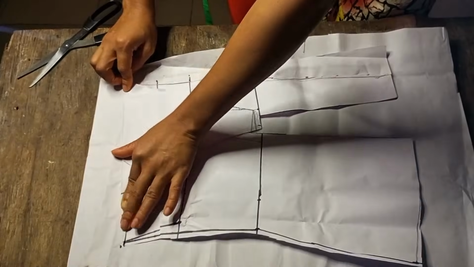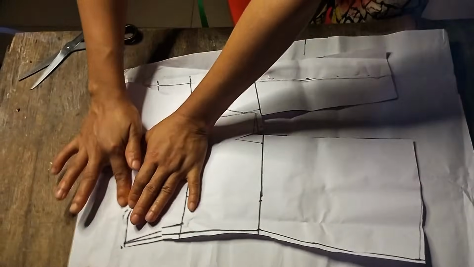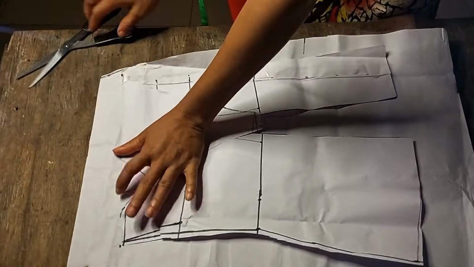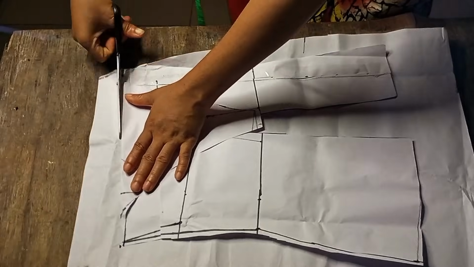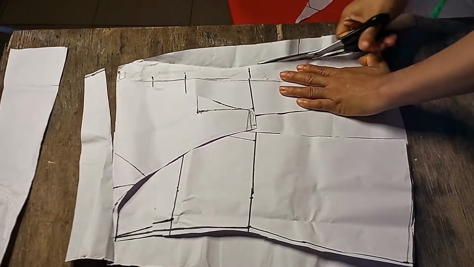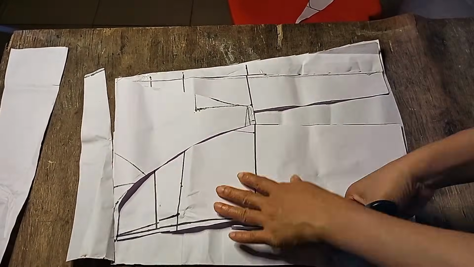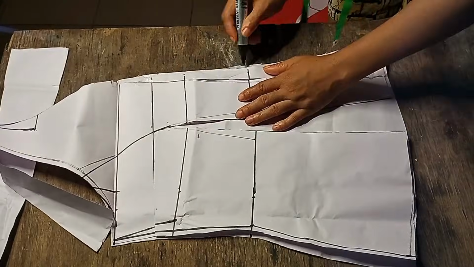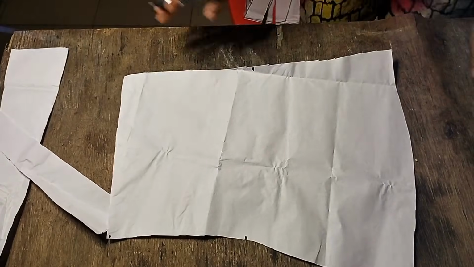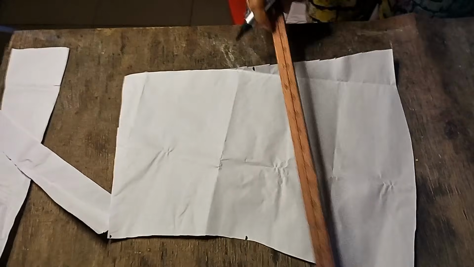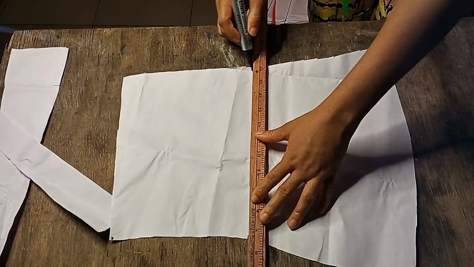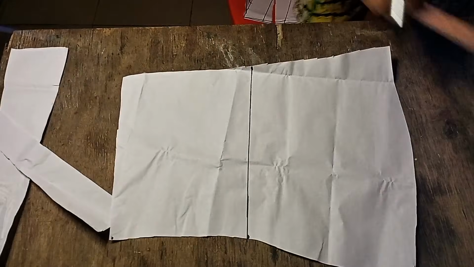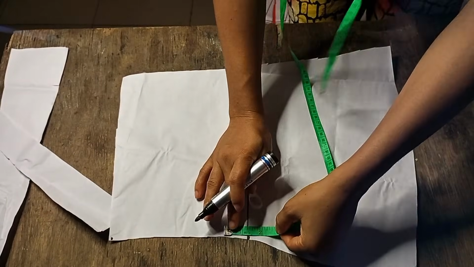So you're just going to go ahead and press your pattern paper down like this from the armhole line, and that is what you're going to be doing, because you're going to be connecting every point to this armhole line. So I'm just going to go ahead and cut it out using my scissors, and I will cut out every part. So I now mark my waistline to make sure that it's visible.